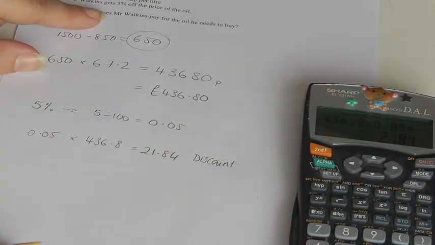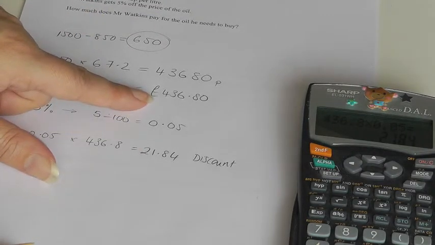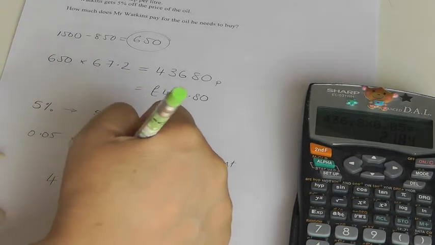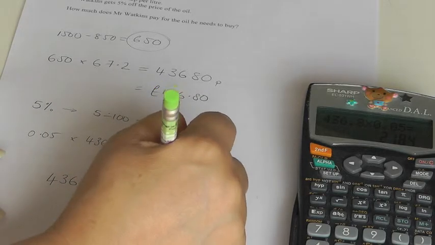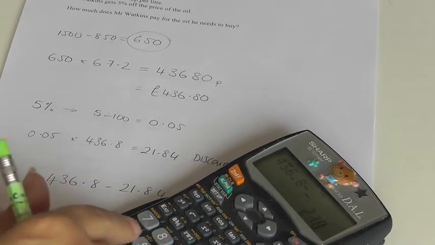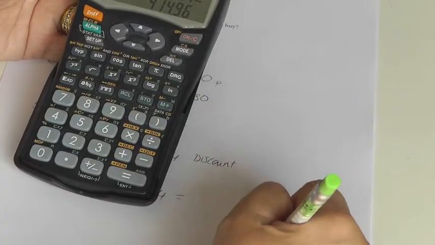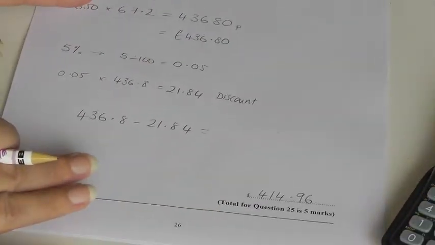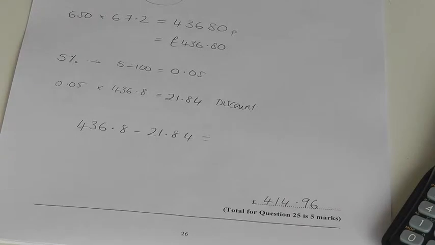So if the question is asking how much he's going to have to pay for the oil he needs to buy, I need to take that discount away from the £436.80. So 436.8 minus 21.84. And my answer is £414.96. You would earn marks throughout that question for doing different elements of it. So it's important to try and do as much as you possibly can.